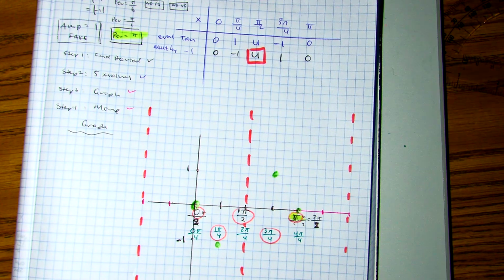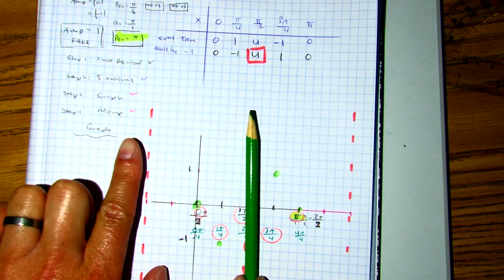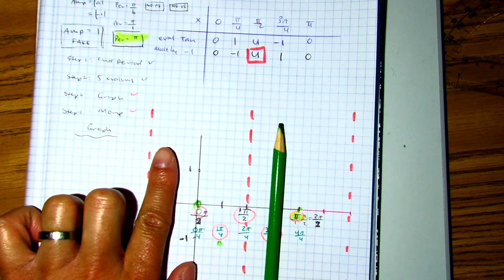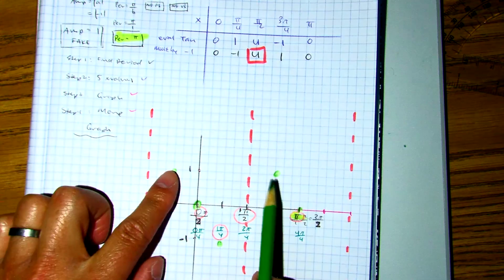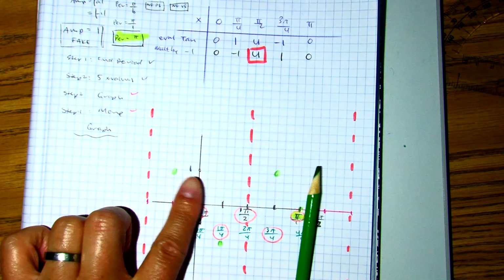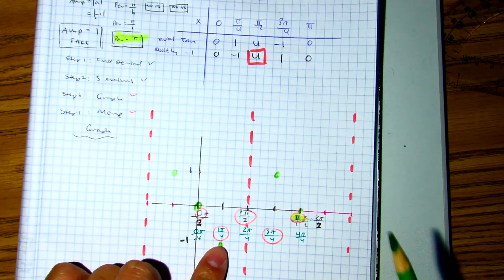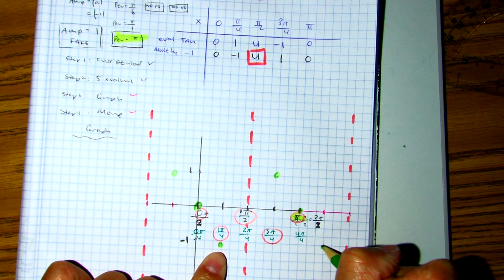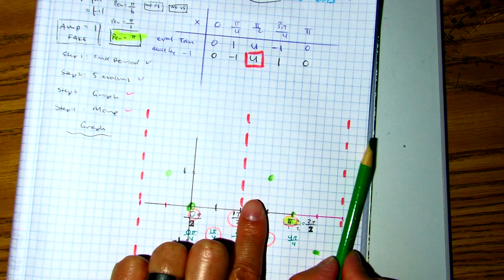If you watch my finger and the pencil, you have the asymptote. At this point, it's going to be 1, so I'm going to put a point here. As you move over to the next one, it's 0, and the next point should be a negative 1, so go down here and have negative 1, and then the asymptote. Same.